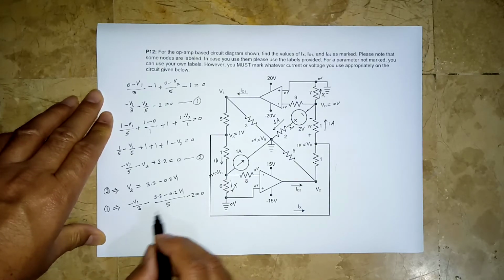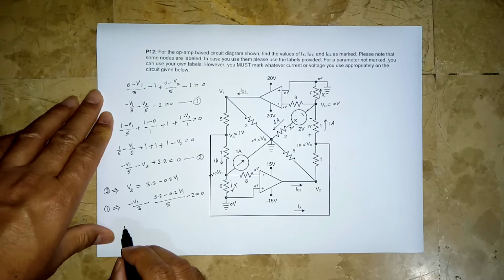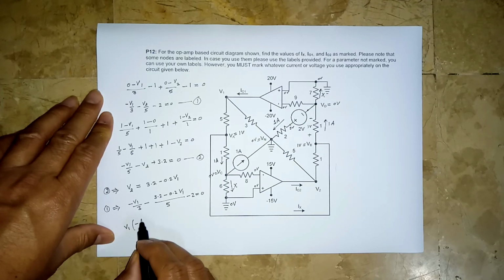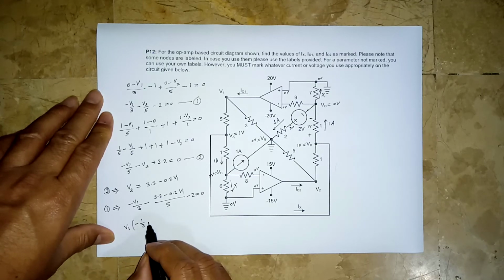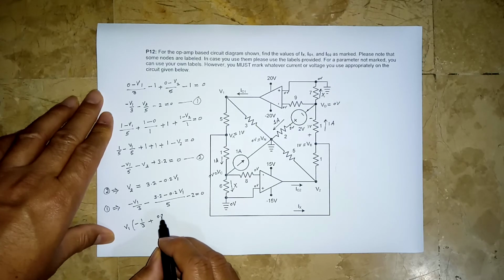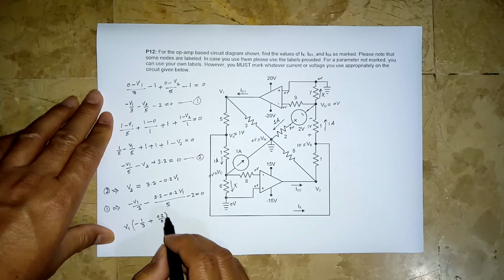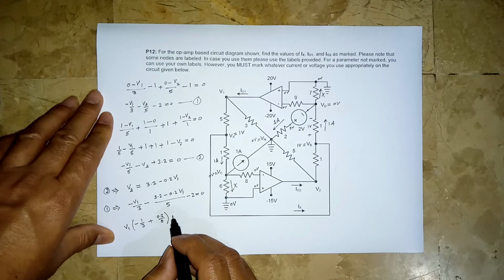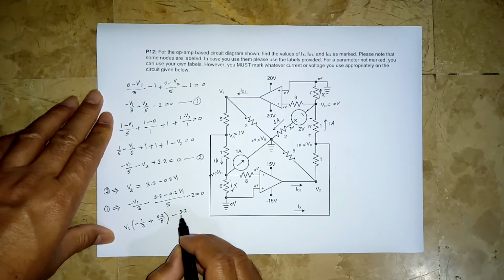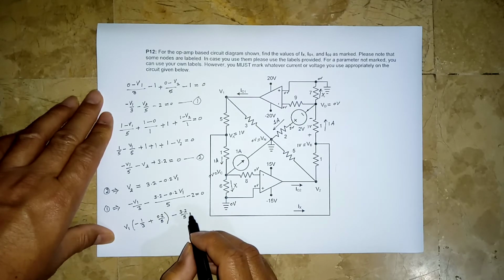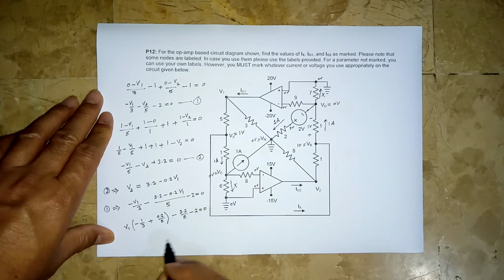So we get V1 common with minus 1 by 3 with plus 0.2 over 5, with minus 3.2 over 5, minus 2 equal to 0.